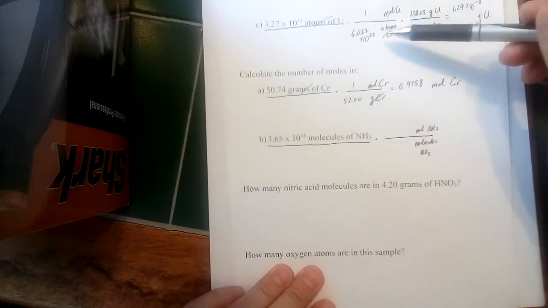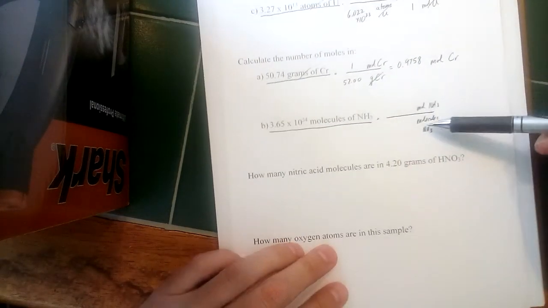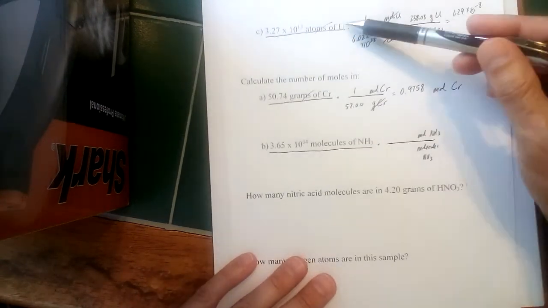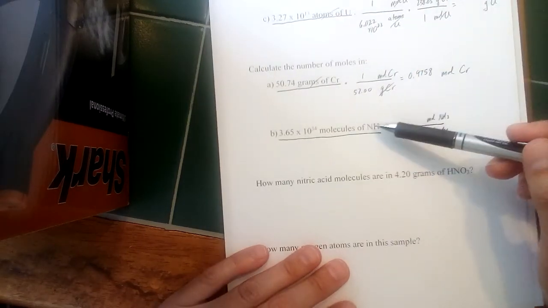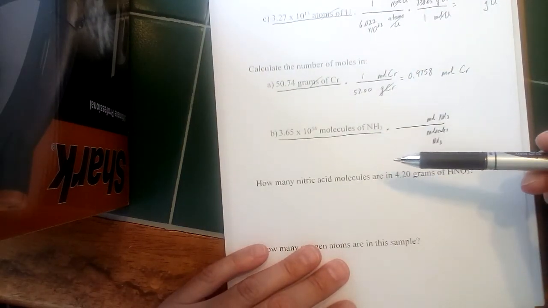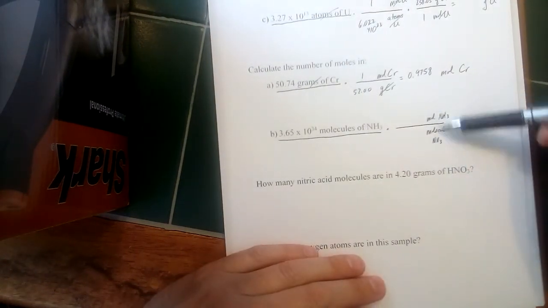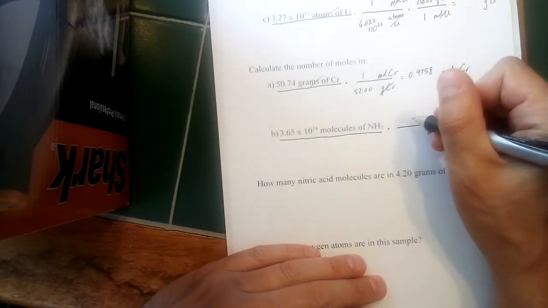Now, people will get confused sometimes about atoms per mole versus molecules per mole. Up here in the uranium calculation, we used atoms of uranium per mole. Here we're using molecules per mole. The difference is what we're talking about. U, that's just an atom, right? Like we talked about back in chapter 1, but NH3, that's a molecule. So when we go to describe them in terms of how many moles, it does make a difference whether we're talking about molecules or atoms.